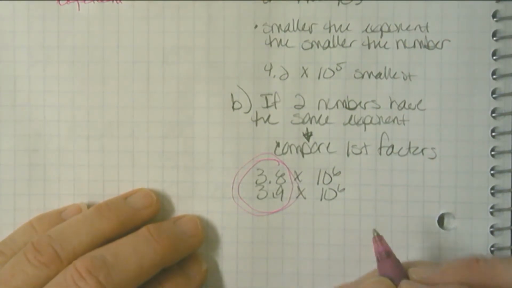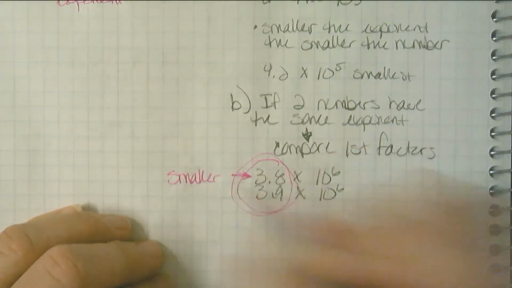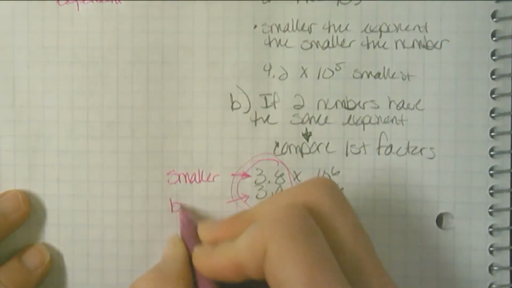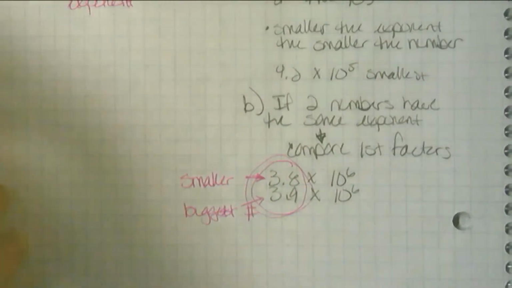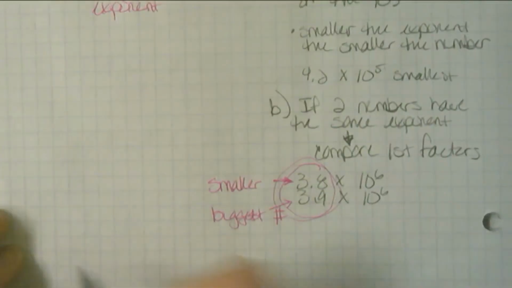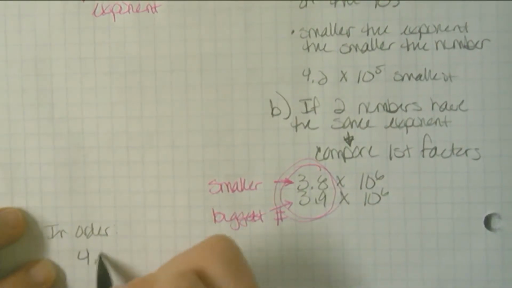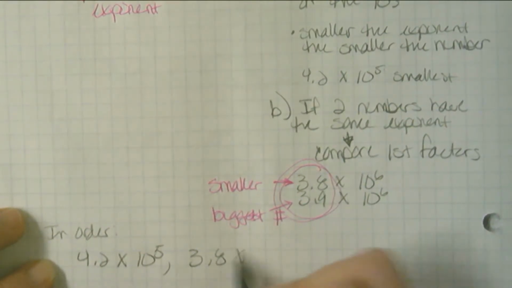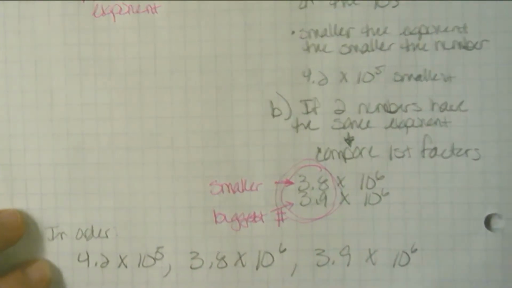Valentina? Yep, this is smaller. All right, so that means that 3.9 is our biggest number. So if I put these in order of least to greatest, it's going to end up being 4.2 times 10 to the 5th, 3.8 times 10 to the 6th, and then 3.9 times 10 to the 6th.